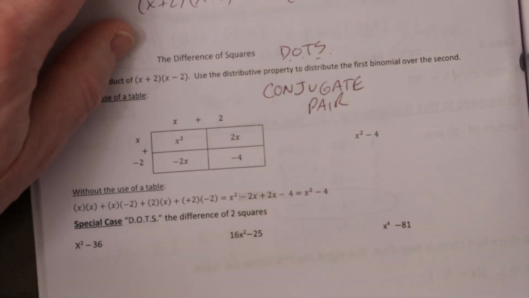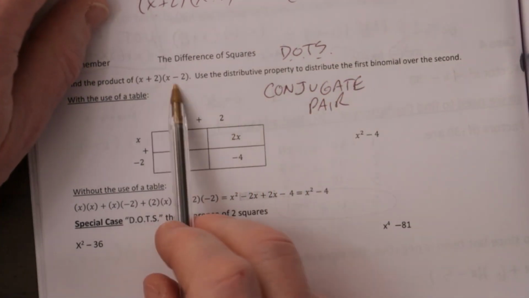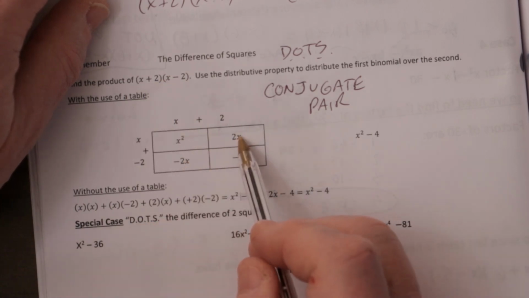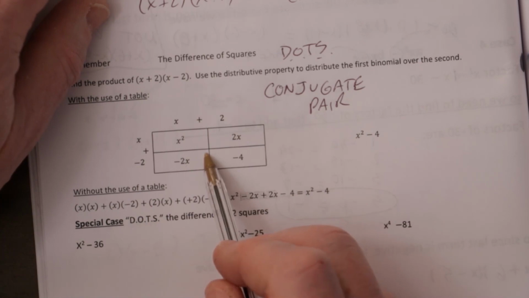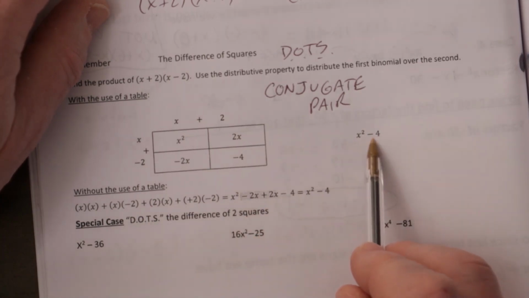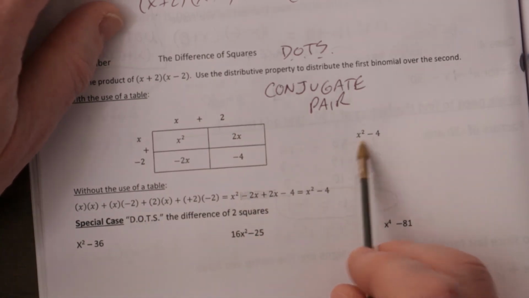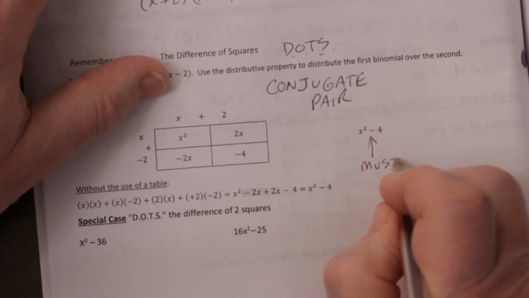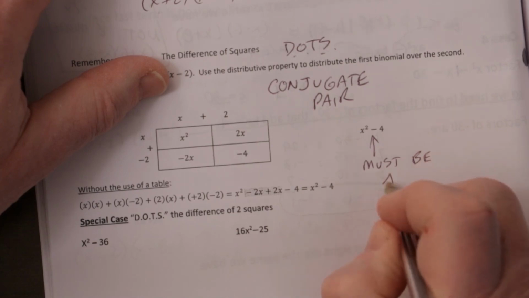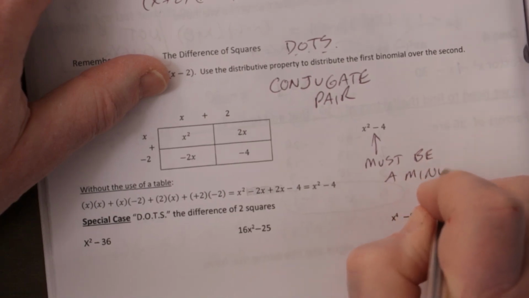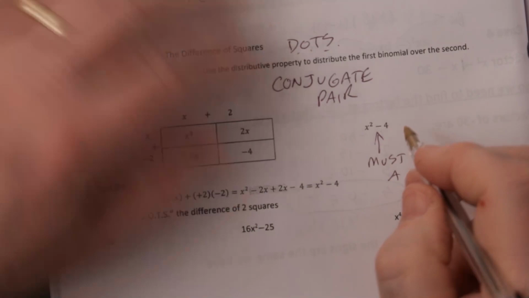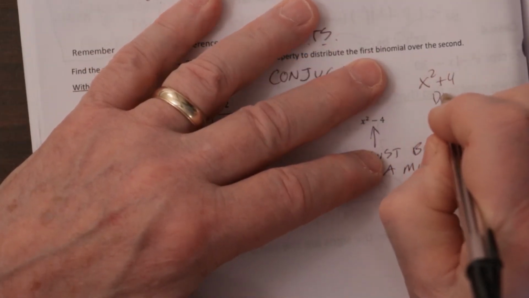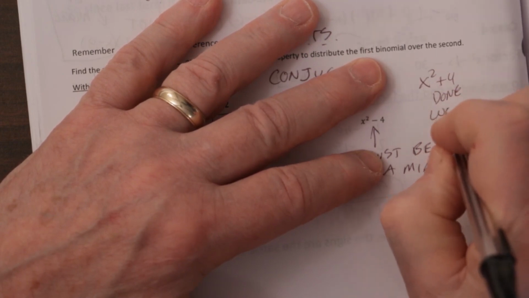Okay, conjugate pair. And when you have the same thing in your parentheses with opposite signs, a plus and a minus, the middle terms cancel out. You got 2x and a negative 2x. That gives you 0x, which you don't need to write. So you wind up with something like that. But this has to be a perfect square. This has to be a perfect square. And that must be a minus. Okay? If they gave you x squared plus 4, you're done. It won't factor.